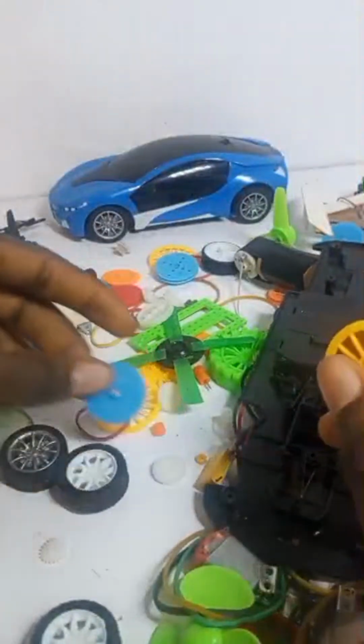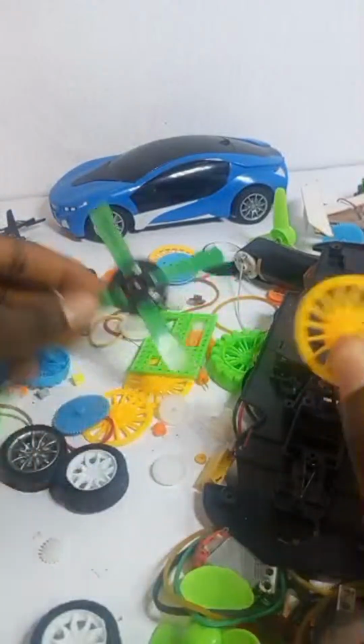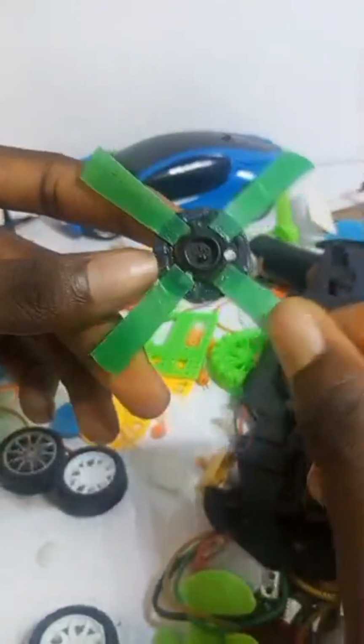So there are still other tires here from this same stuff. There are other tires here, and this particular fan I've used in my own videos. I made this myself, compared to this one, which was bought from this set, but this was handmade.